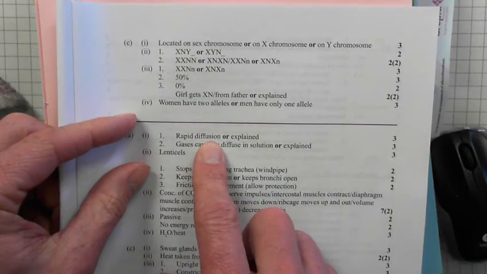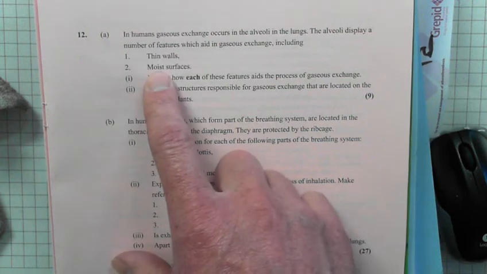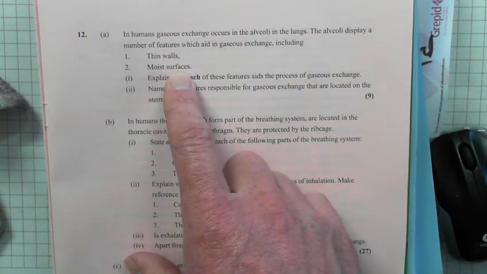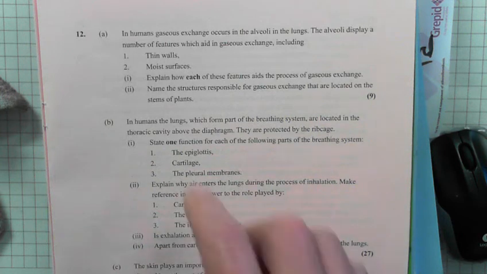So for point number 1, they allow for rapid diffusion of gases. So if a surface is moist, even if the surface is warm, it also increases the absorption of gases.